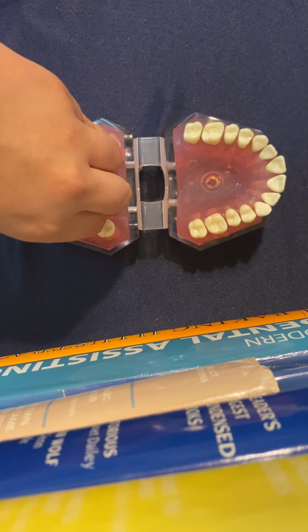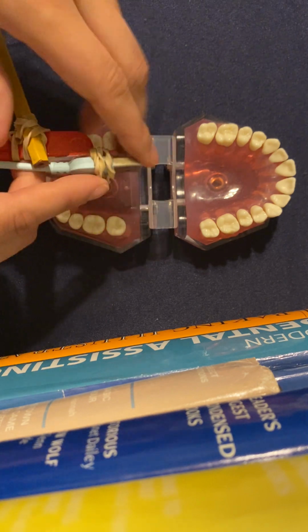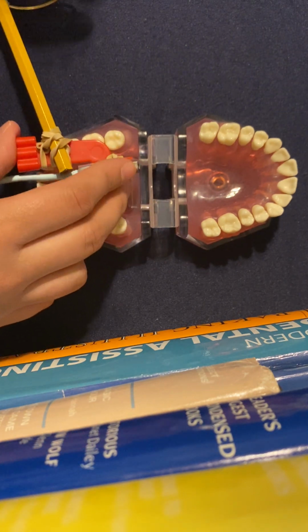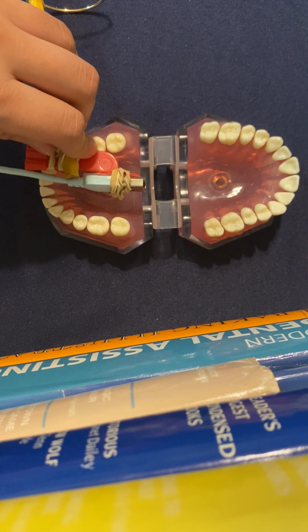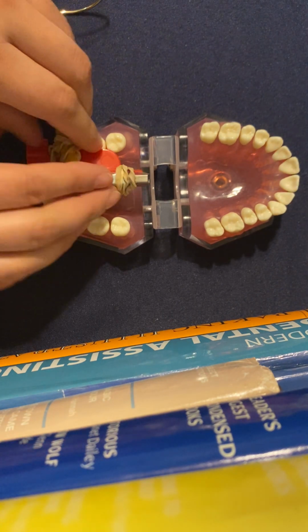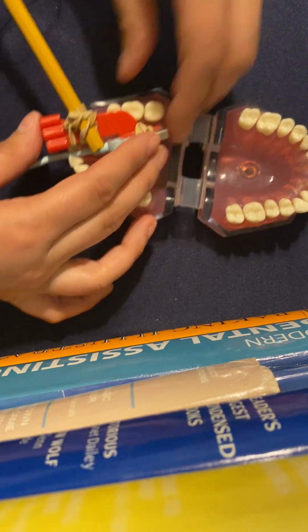Next, we're going to do the bite wing right molar. You're just going to push this one a little back, a little further. You're going to want to place the anterior edge at the middle of the mandibular second premolar. So you're going to want to line it up like this.